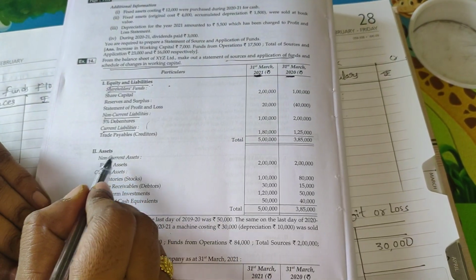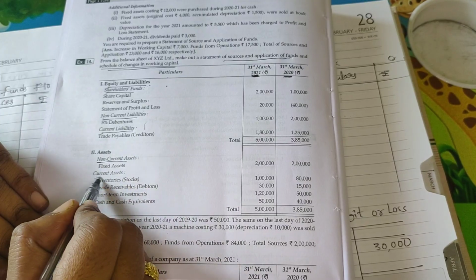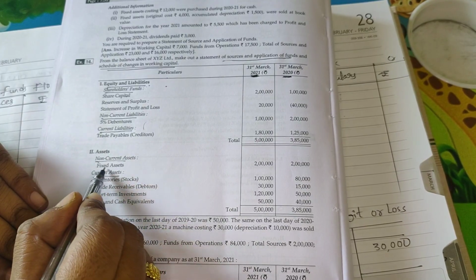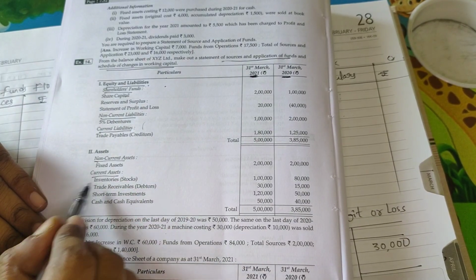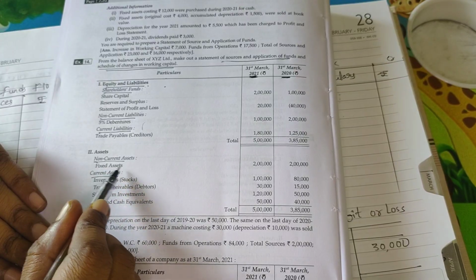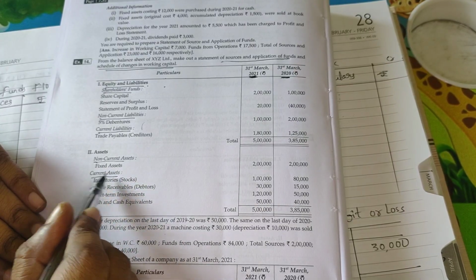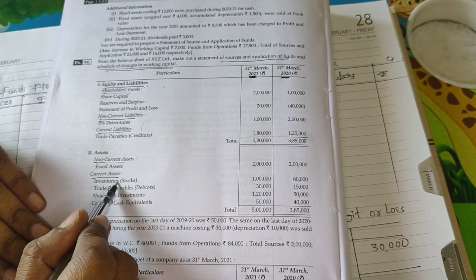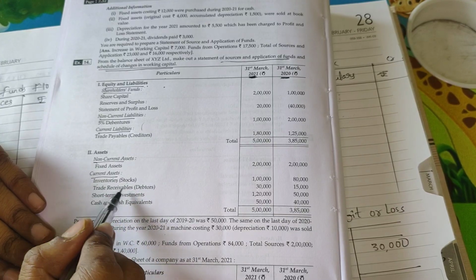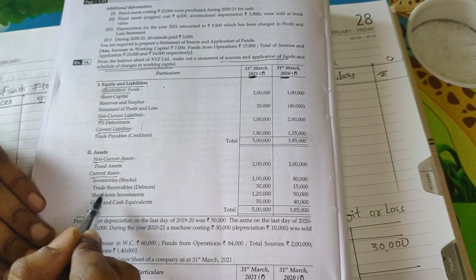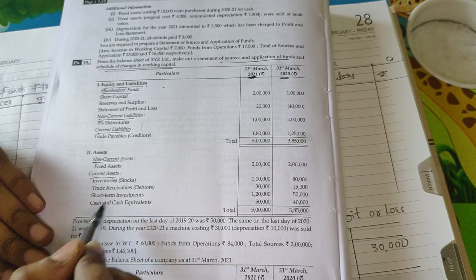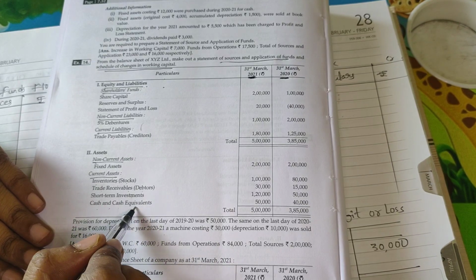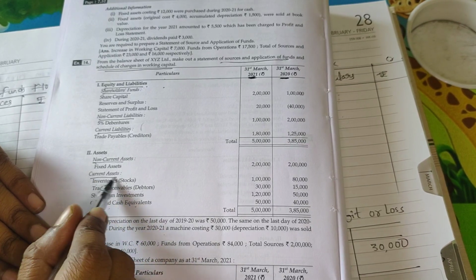From assets, we have non-current assets and current assets. Under non-current assets, we have fixed assets only, and there is no segregation of fixed assets. Current assets are inventories, that is, stock, trade receivables, also called debtors, short-term investment, and cash and cash equivalents. These four are the current assets.